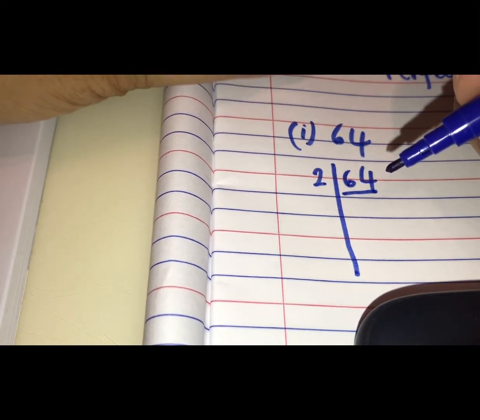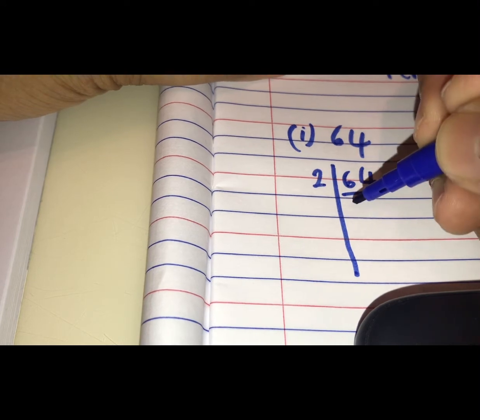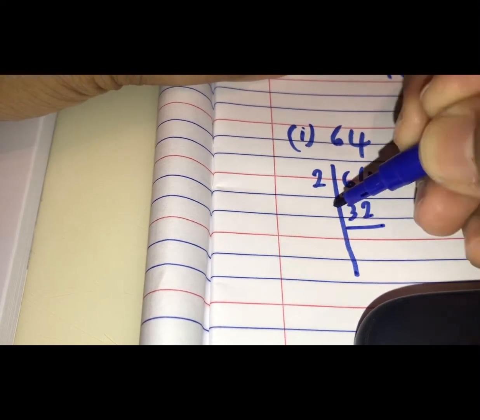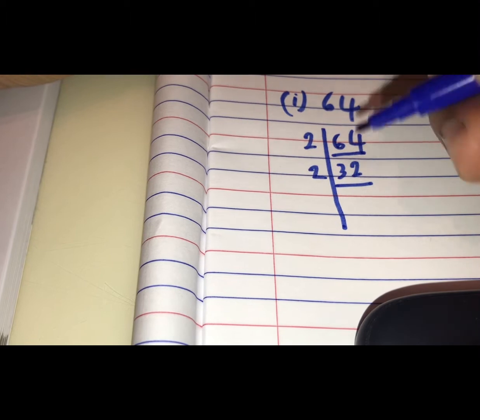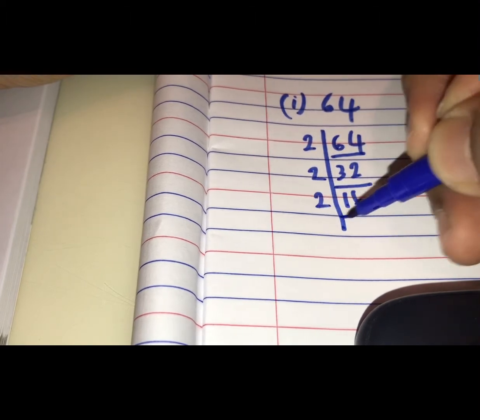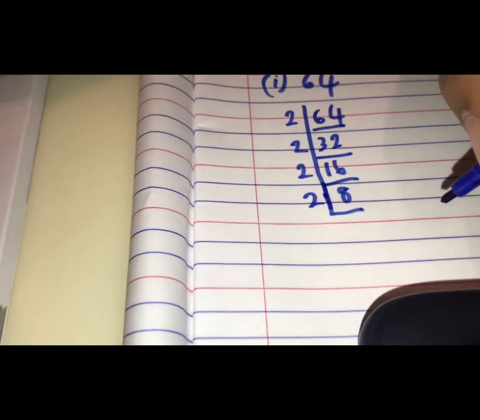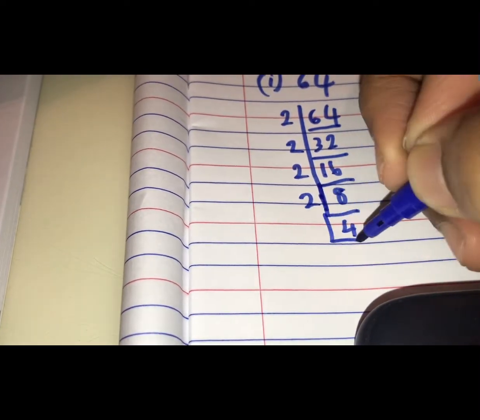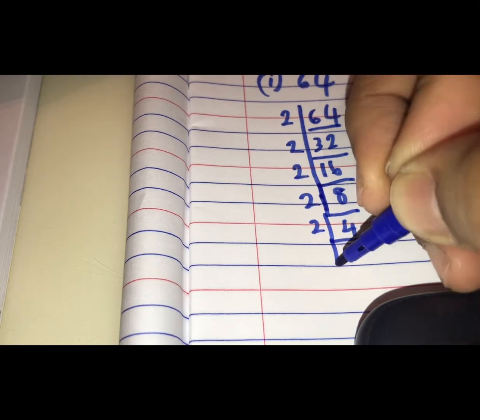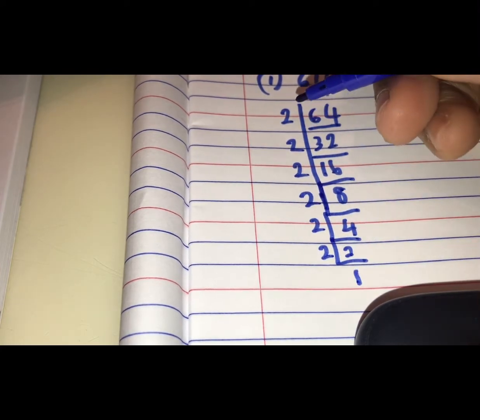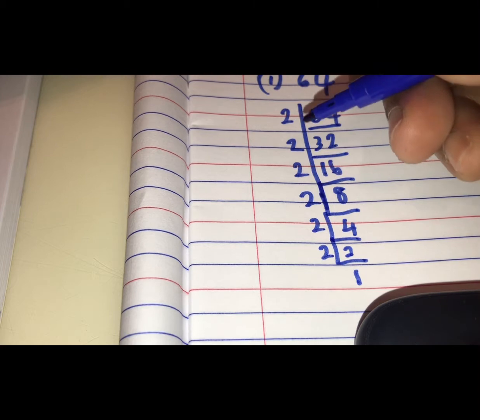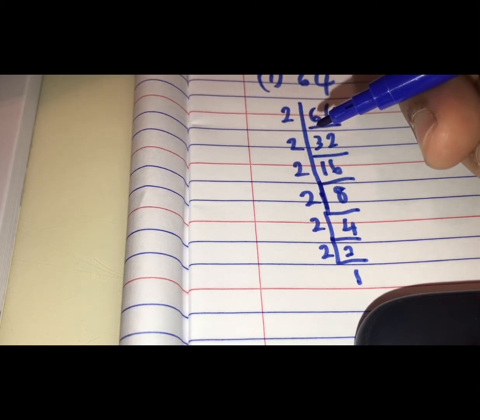So 64 divided by 2, you get 32. Divide by 2, you get 16. Divide by 2, you get 8. Divide by 2, you get 4. Divide by 2, you get 2. And divide by 2 again, you get 1. You must use prime numbers only here: 2, 3, 5, 7, and so on, all prime numbers.